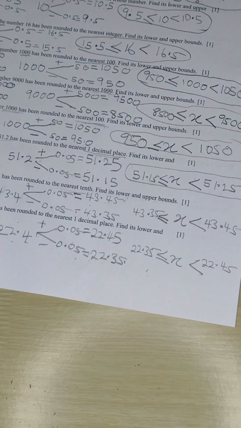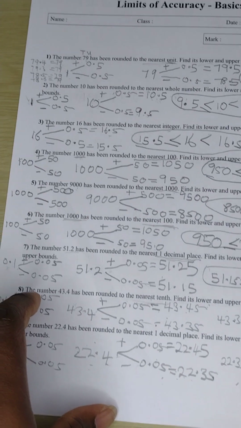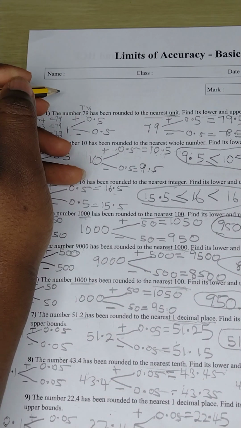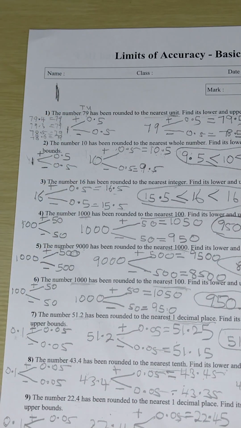Right, that brings us to the end of this worksheet, which is going to be the first one on the limits of accuracy.